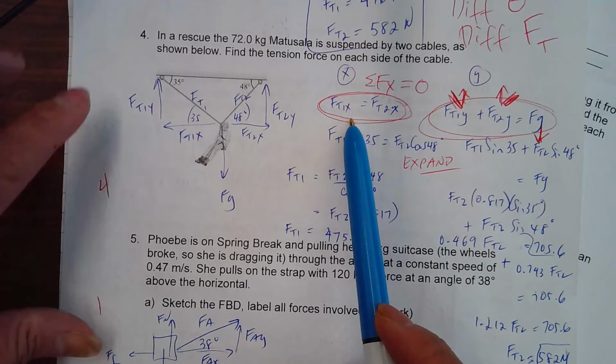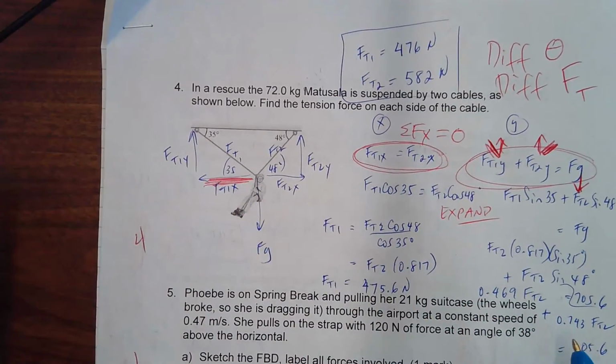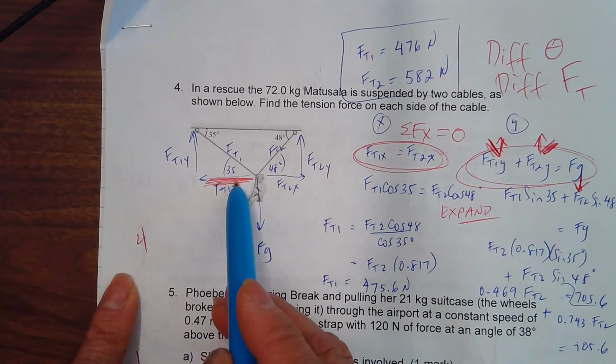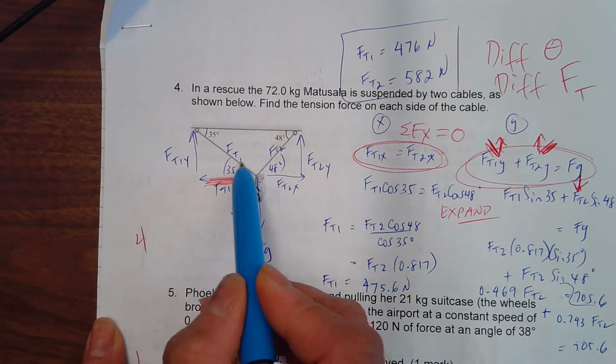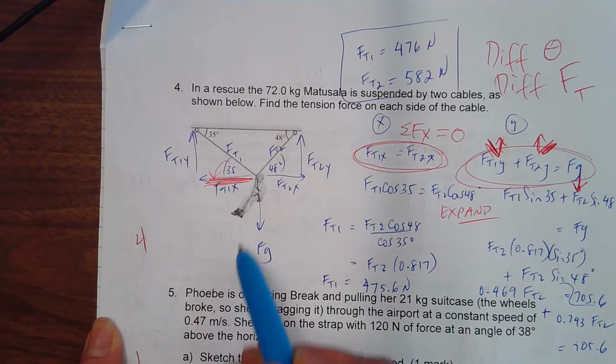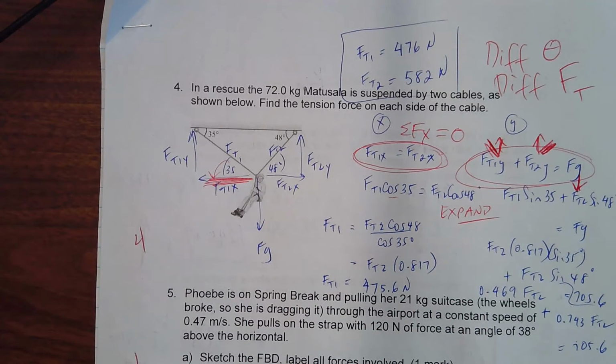This one right here. Well, I have to have a hypotenuse because that's FT1. So I'm looking at adjacent over hypotenuse. So that's cosine. Okay, you answered your own question.